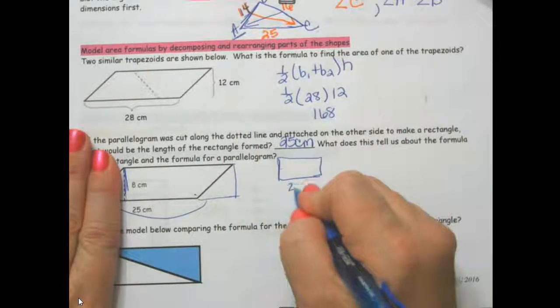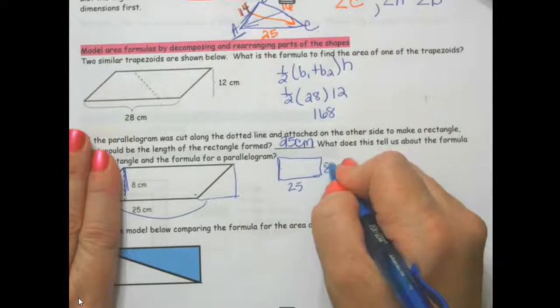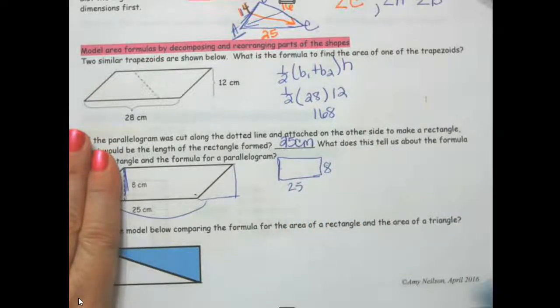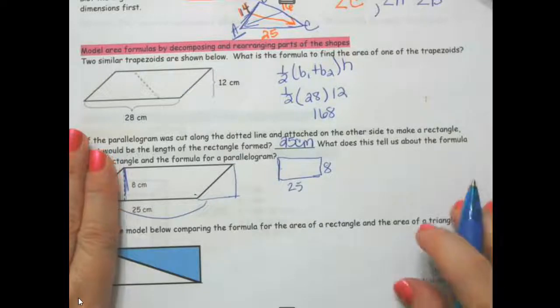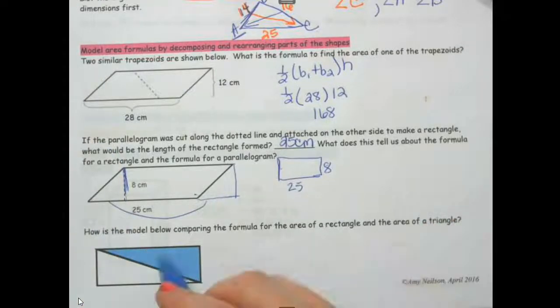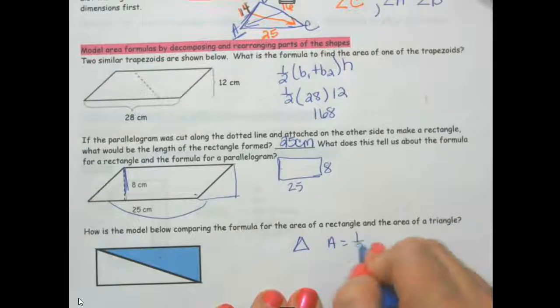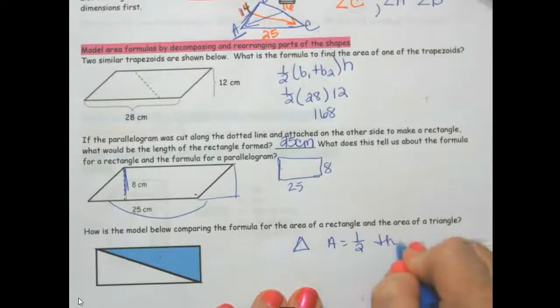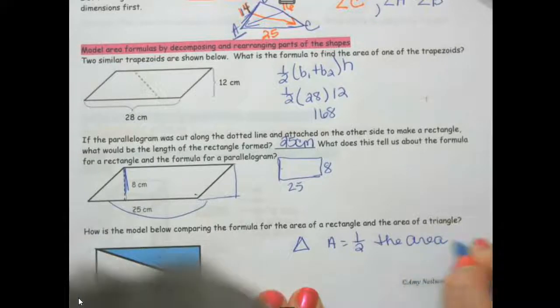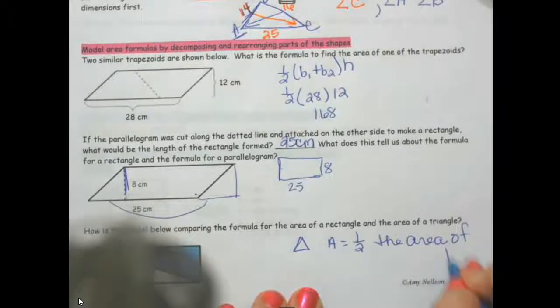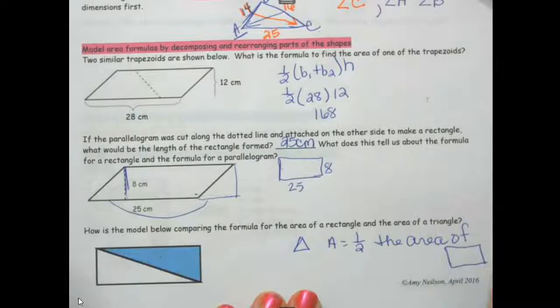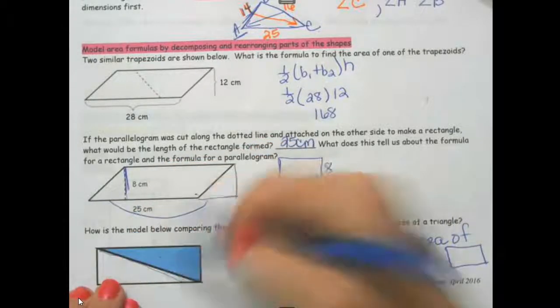And this would be 25 and this would be 8. Area of a triangle is half the area of the rectangle. See, we just divided it in half.